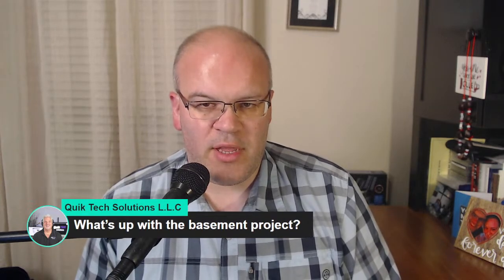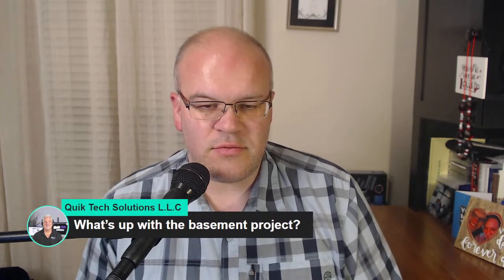The basement project, we got a quote on flooring last week. I have a sample of the carpet squares down there right now. If we like that sample and we like the way it looks, we're going to go back to the flooring company and get them to come do the floors. Thought about doing it myself.